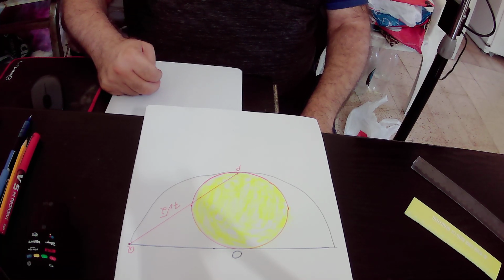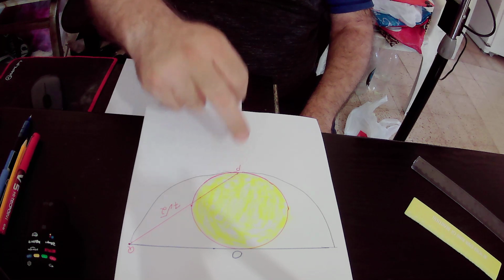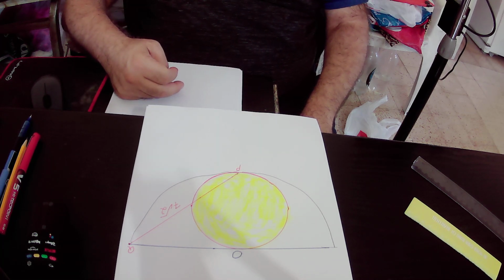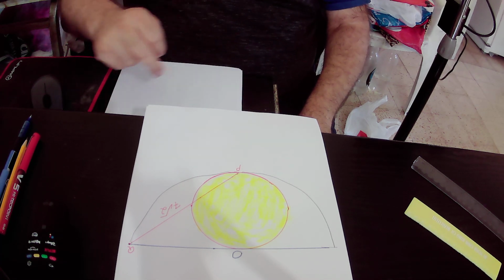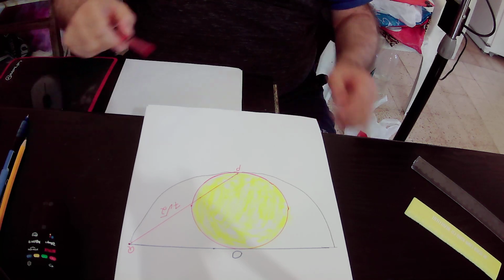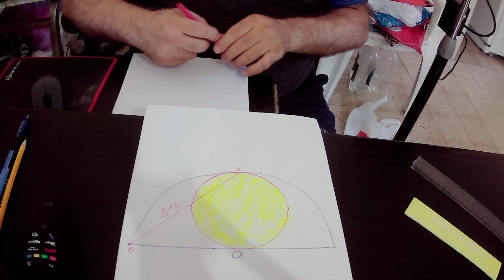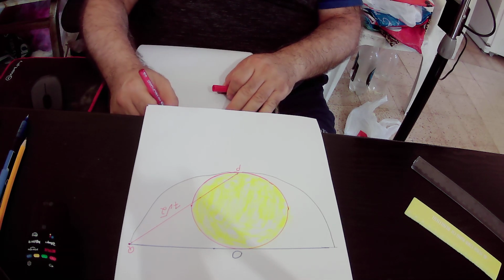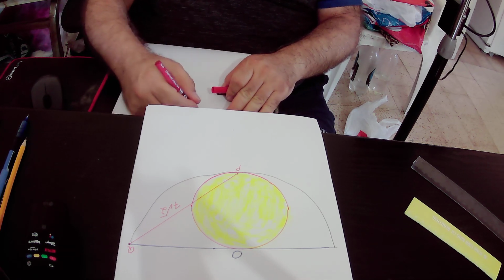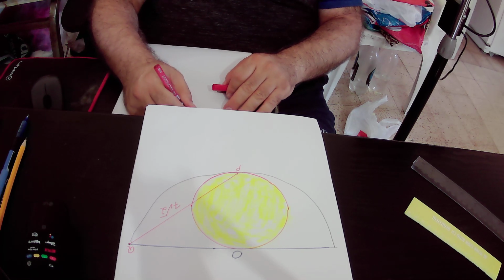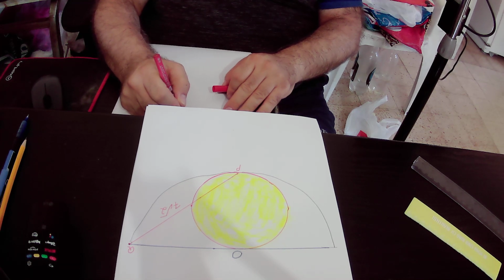Actually, in order to find the area of the yellow circle, the only thing that we have to do is to find the radius of the yellow circle, because the area of any circle, which I mark as A, equals pi times r squared, where r is the abbreviation for radius.